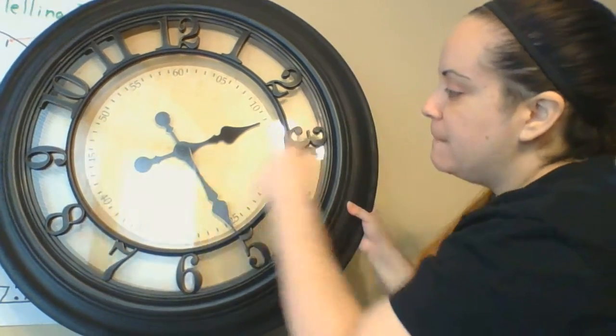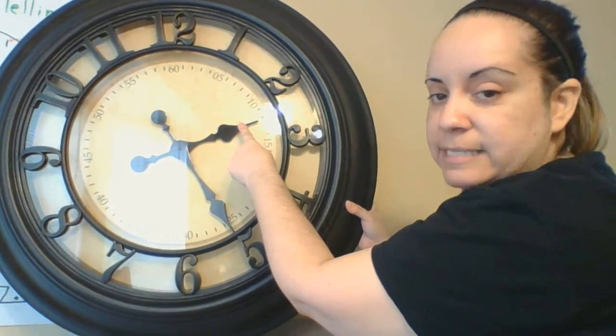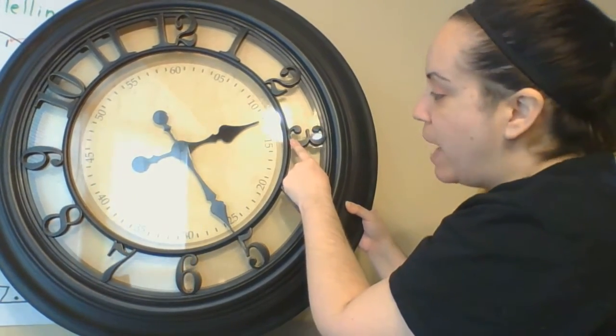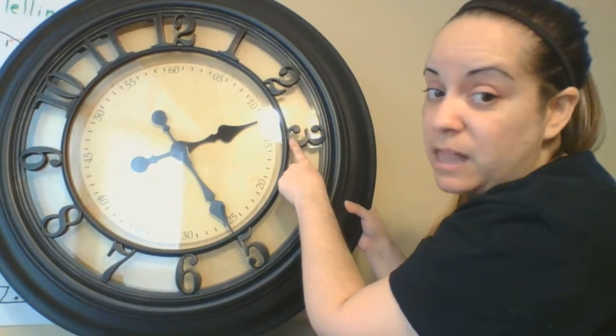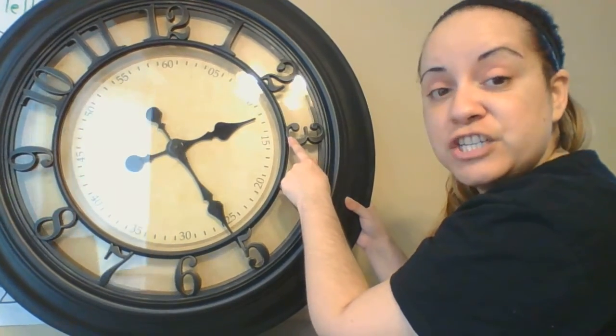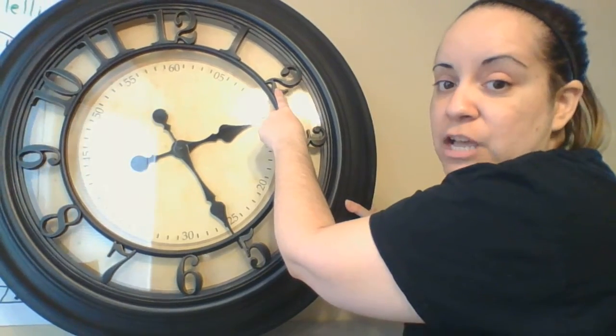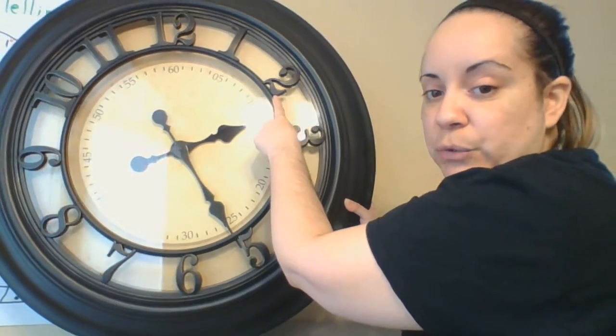Okay, here's my hour hand. My hour hand is in between the 2 and the 3. Well, I know it can't be 3 o'clock yet because it has not touched the 3 yet. So it has to still be 2 o'clock. So I know my hour is 2.